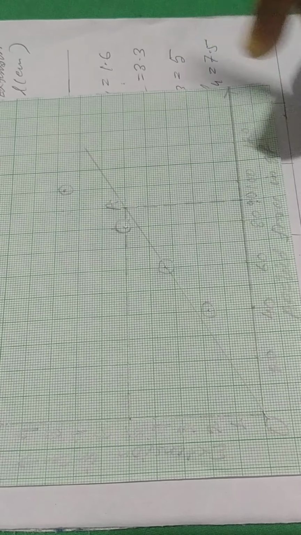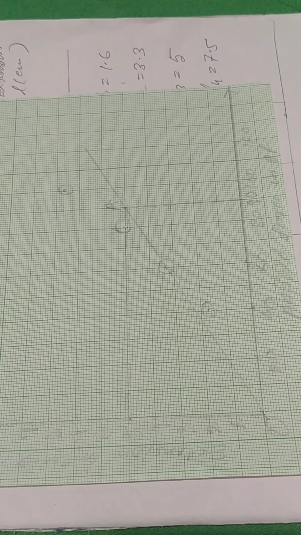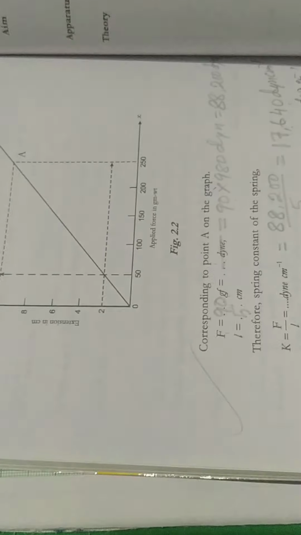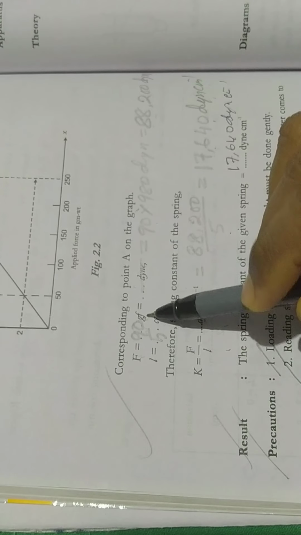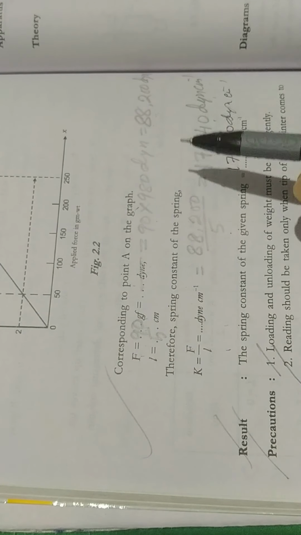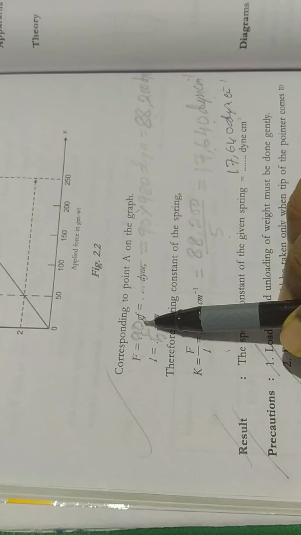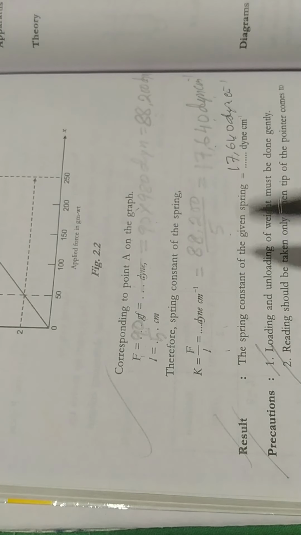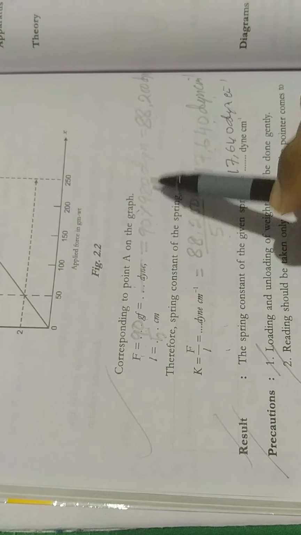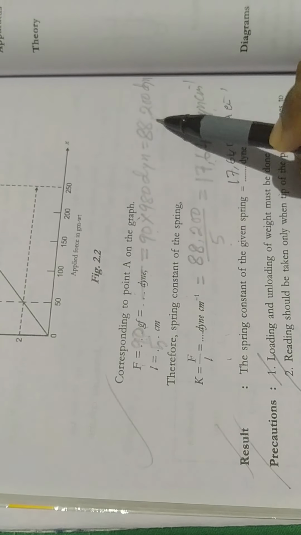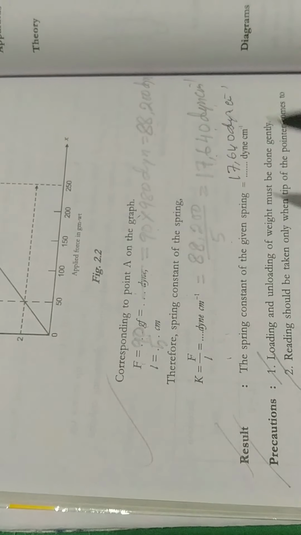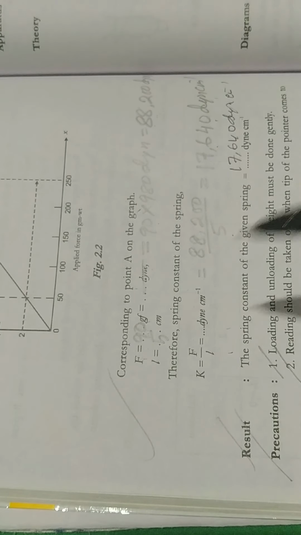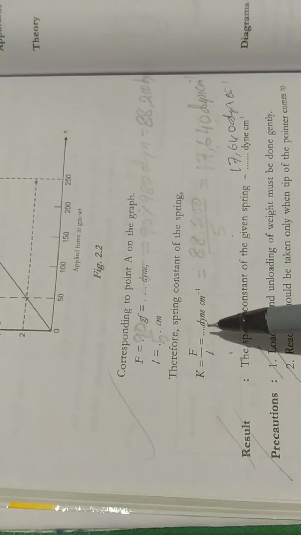Corresponding to point A, the applied force is 90 gram force. We have to convert it into dyne. 1 gram force is 980 dyne, so instead of gram force we write 980 dyne. So it is 88,200 dyne, and the corresponding extension is 5 centimeter. Since the force constant is force per unit length, K equal to F by L. So the force constant or spring constant of the spring, K equal to F by L.